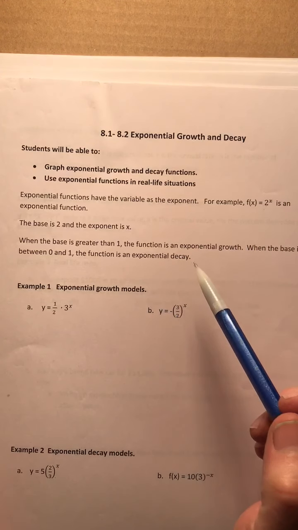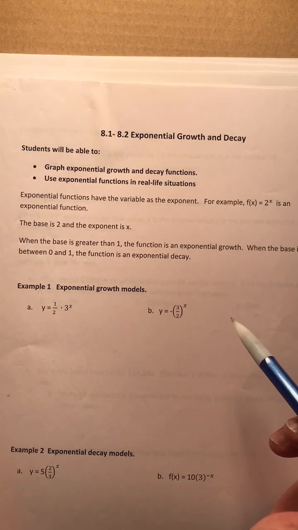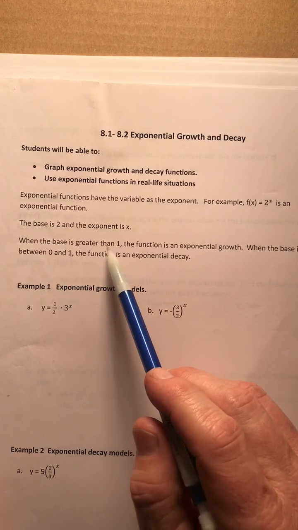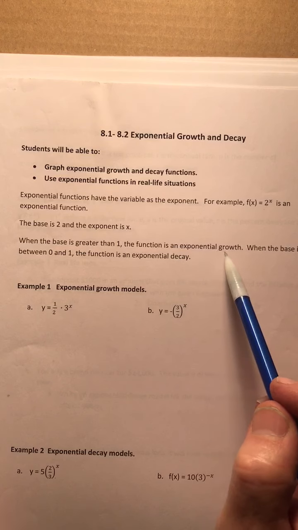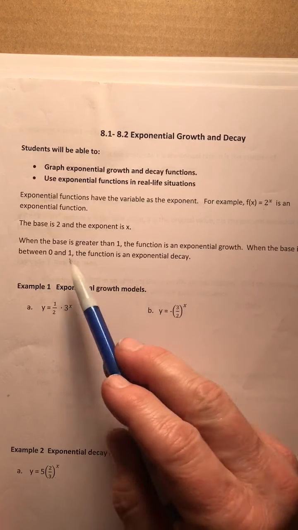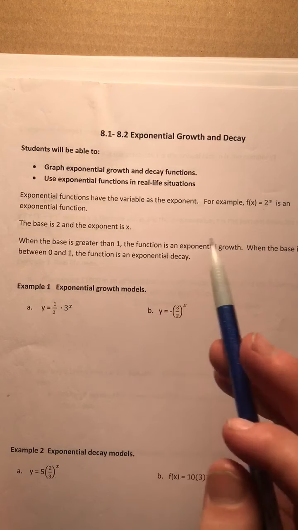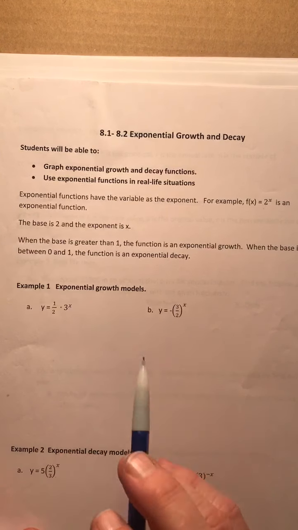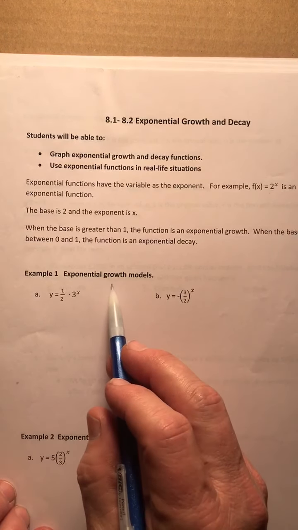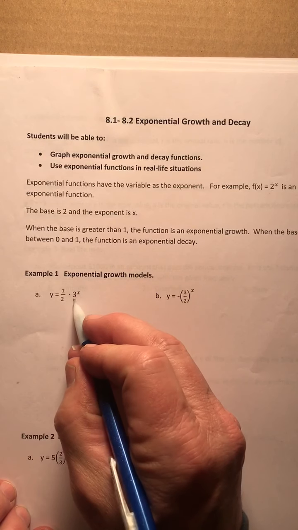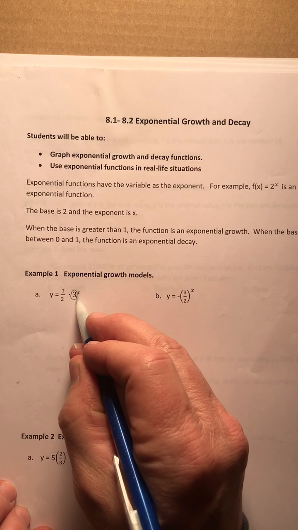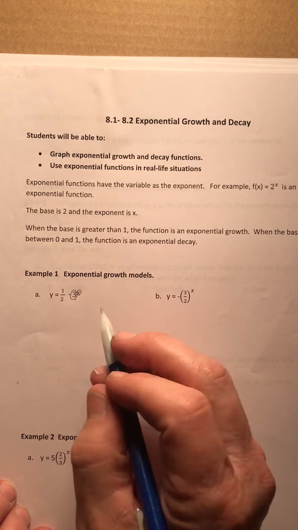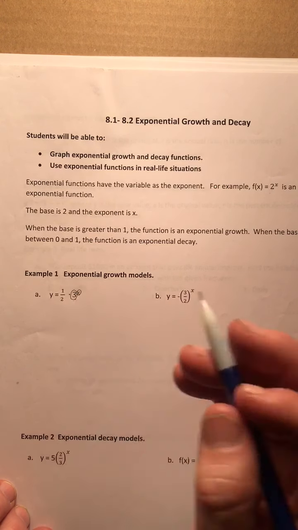Now, the way to tell whether it's exponential decay or exponential growth is basically you look at the base. If the base is greater than 1, the function is exponential growth. If the base is between 0 and 1, the function is exponential decay. Okay? So, these are some examples of exponential growth models. Again, it's an exponential growth model because there's our exponent and the base is 3. 3 is bigger than 1, so that is exponential growth.